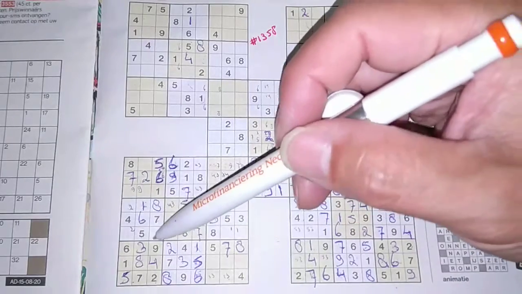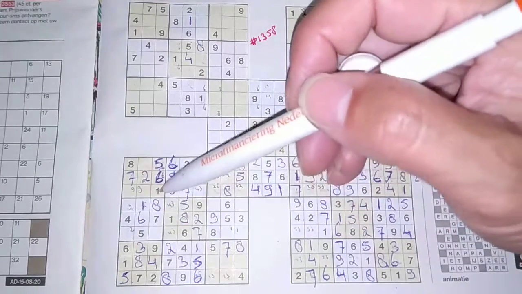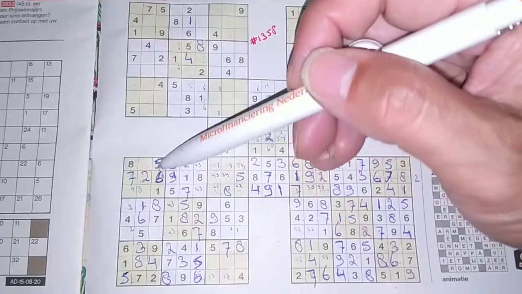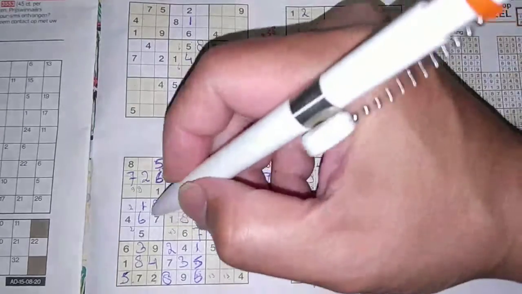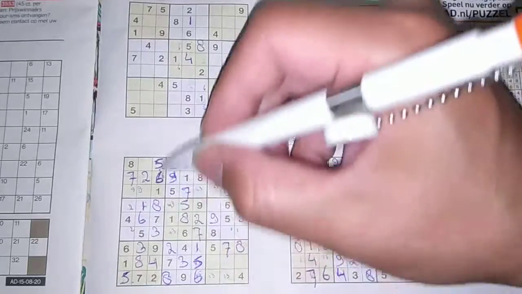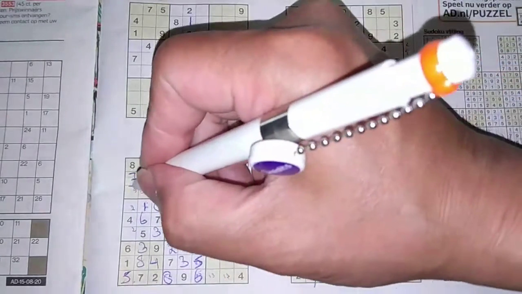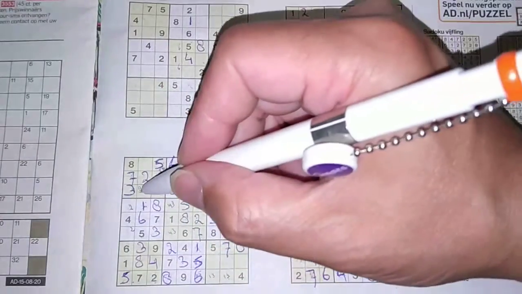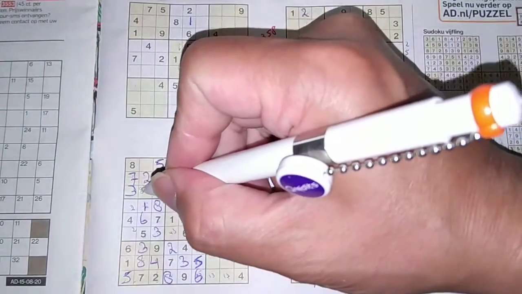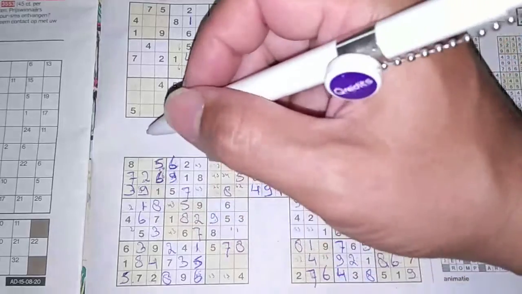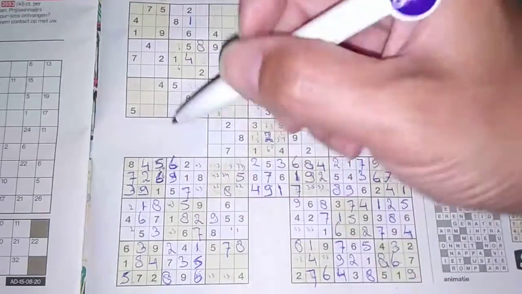3 missing numbers, 1 missing number in this column. 1, 2, 3 is missing. So we have a 3 in this column, 3 in the second column, so in the first column, the only place for the 3 should be there. And I've eliminated the 9, so 1 box left for the 9 should be there. 1 box left in this big square for the number 4.